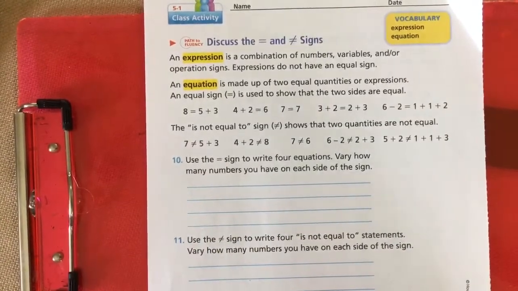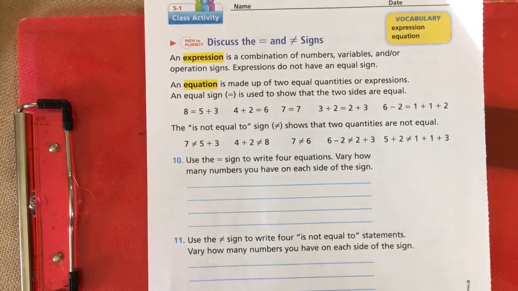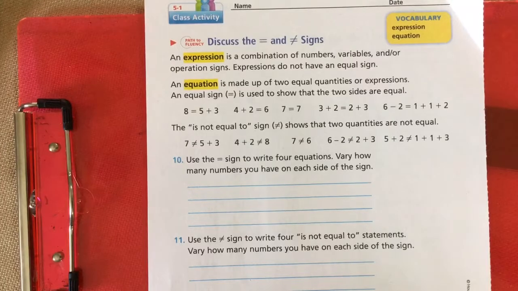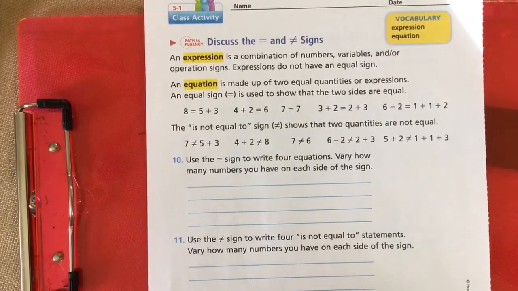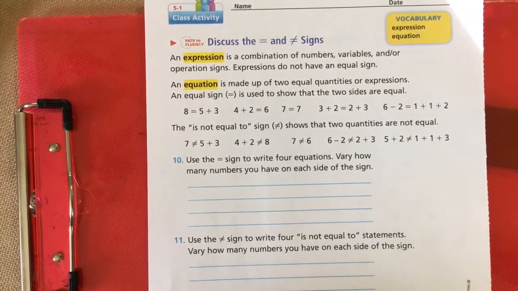Okay, so now we're going to get into the part of our math lesson where we discuss what an expression is and what an equation is, okay? Expressions are just the first part of like a math story. So let me give you an example. Mia had 70 horses. She decided to buy 40 more horses. So that would be 70 plus 40. That would be the expression piece where we're going to combine some numbers. There's no equal sign in an expression.